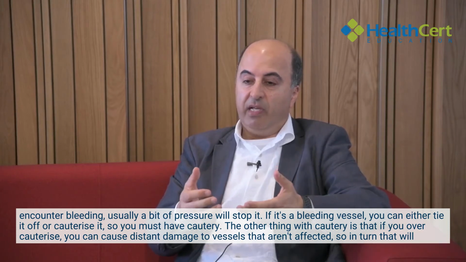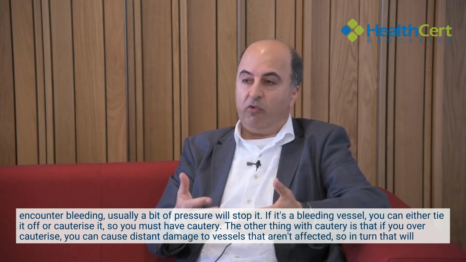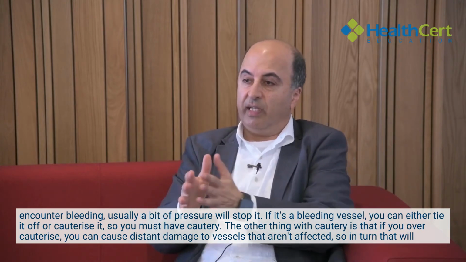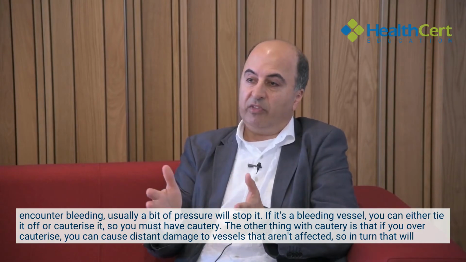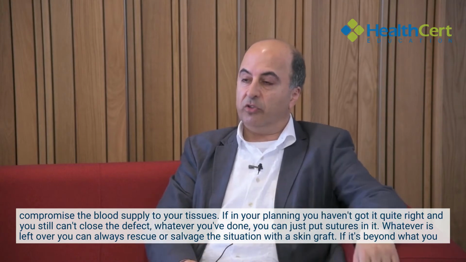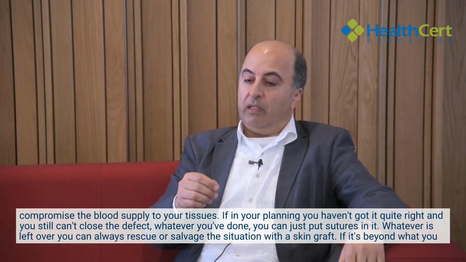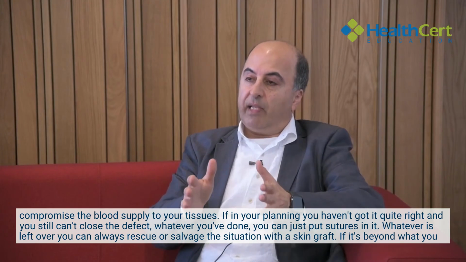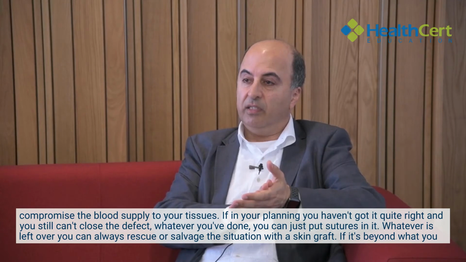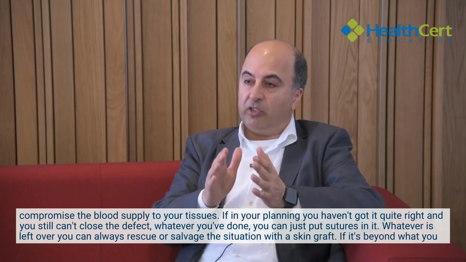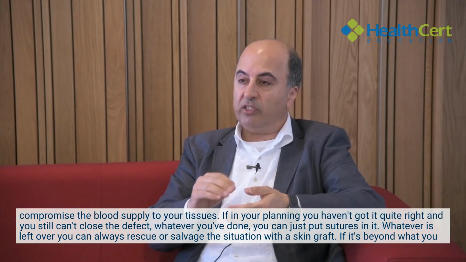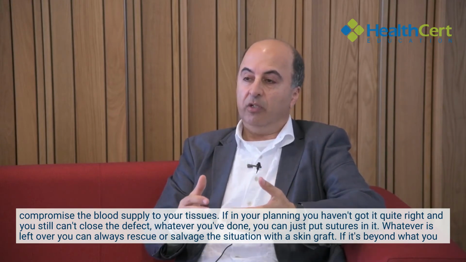So you must have cautery. The other thing with cautery is, if you over-cauterize, you can cause distant damage to vessels that aren't affected, which in turn will compromise the blood supply to your tissues. If in your planning you haven't got it quite right and you still can't close the defect, whatever you've done, you can just put sutures in it. What's left over, you can always rescue or salvage the situation with a skin graft.